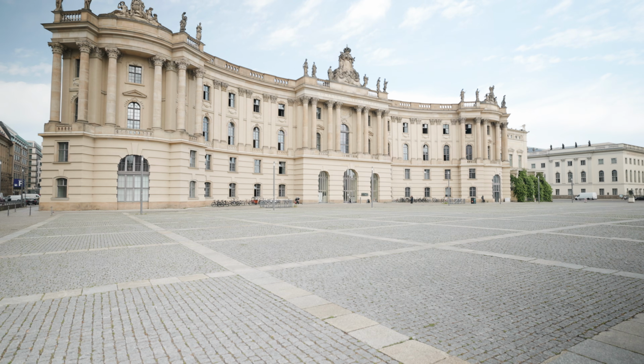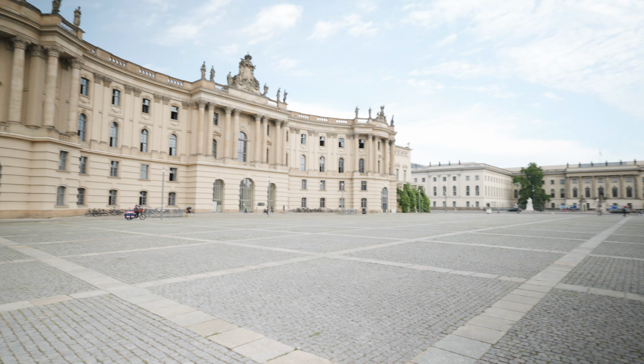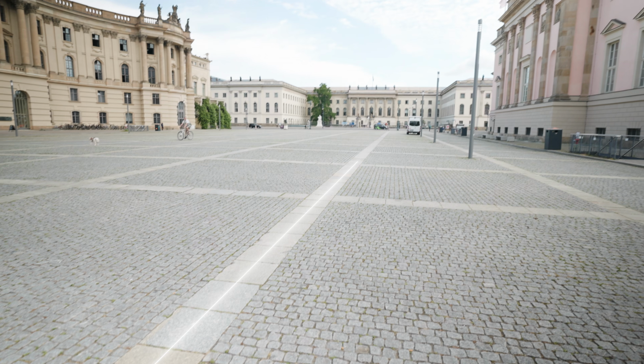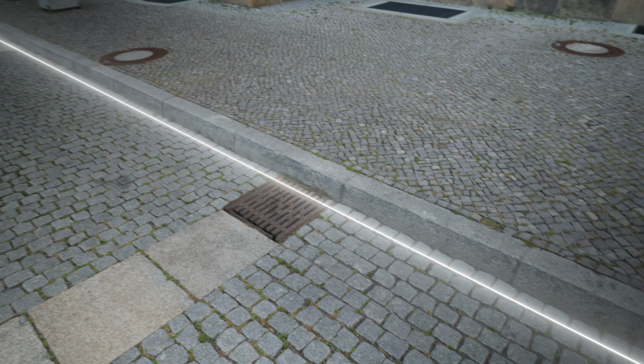Once you're on location and found a subject you want to shoot a hyperlapse of, it's time to look around and find a path to follow for your hyperlapse. Take a look around and try to find some natural patterns or lines. Curbs or cobblestone usually make a great guide to follow along. The next step is to set up your camera.